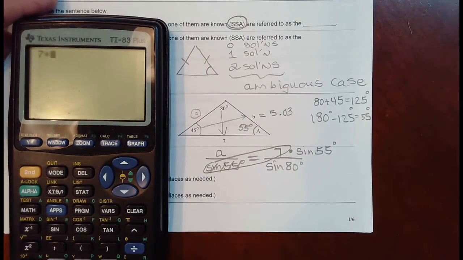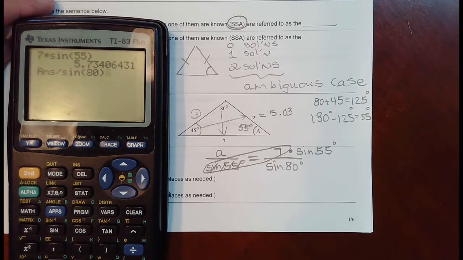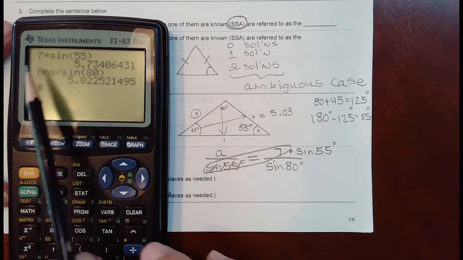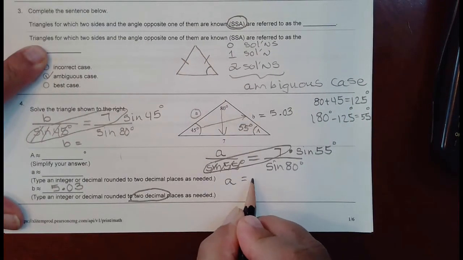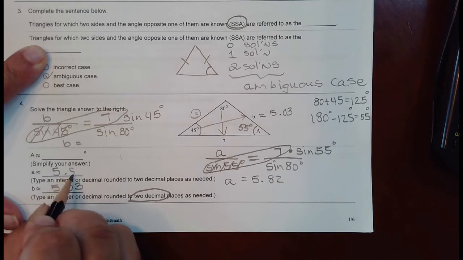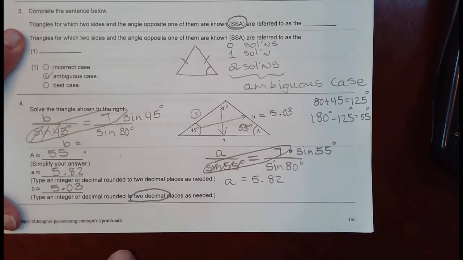So it's 7 times sine of 55, close that up, divided by sine of 80. Anything that's on the bottom is a divisor. And that gives you 5.82. Let me check that real quick. I did sine of 55 times 7, then I took that answer and divided by sine of 80, so 5.82, and this is A, rounded to 2 decimal places. And then A was 55. Okay, that completes number 4. Moving on to number 5 on the next page.